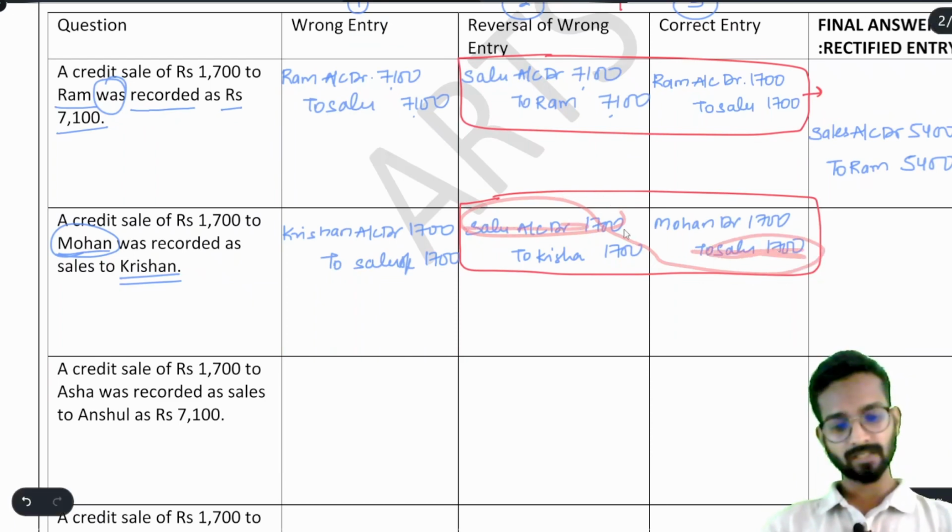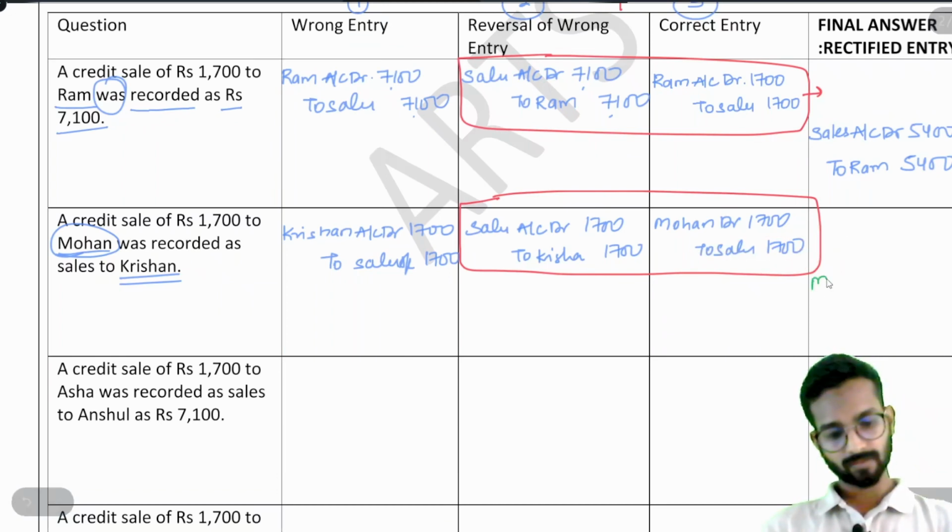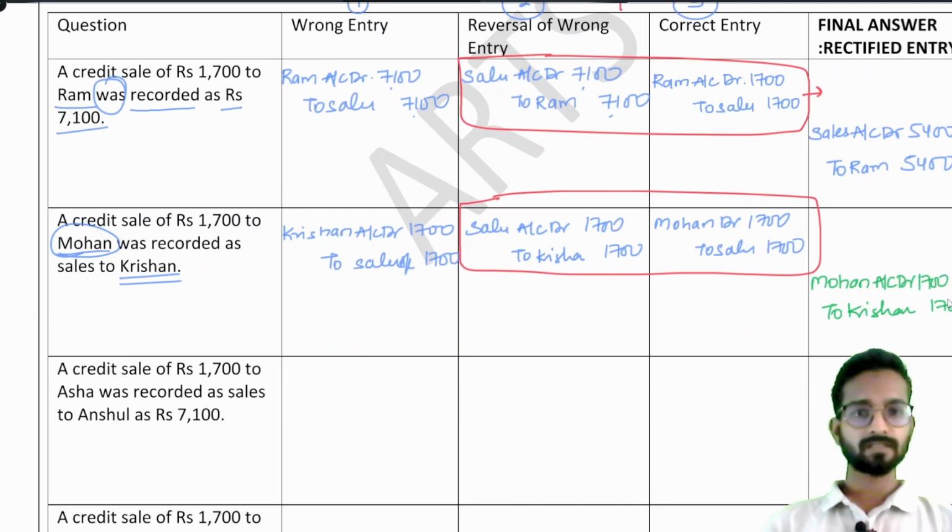So sales will nullify. Mohan debit to Krishan is our final answer. So I will write here Mohan account debit to Krishan 1700 and 1700. Simple enough.